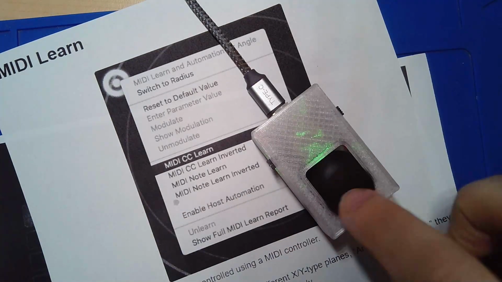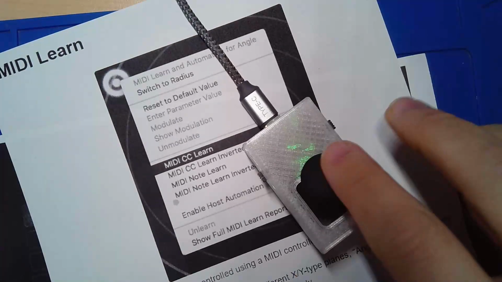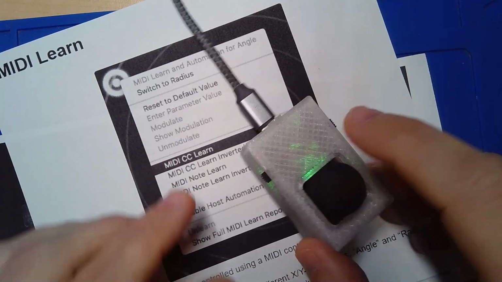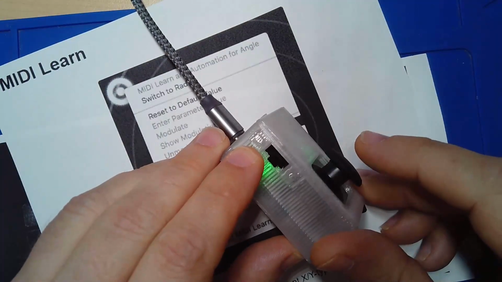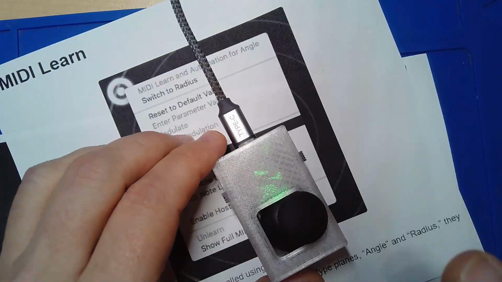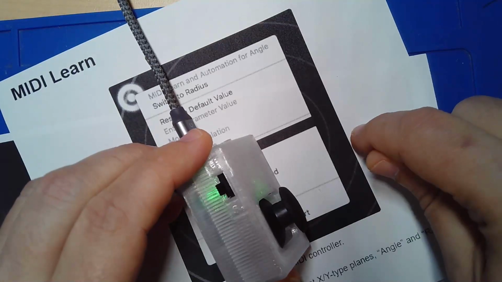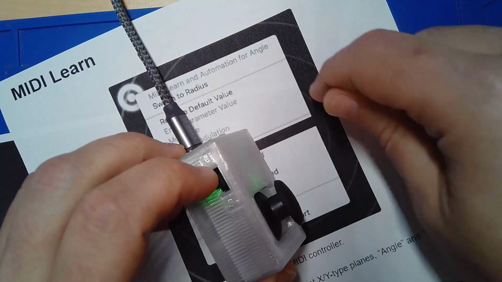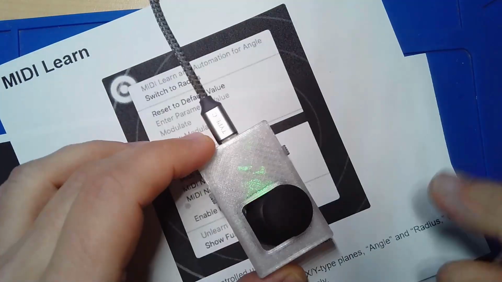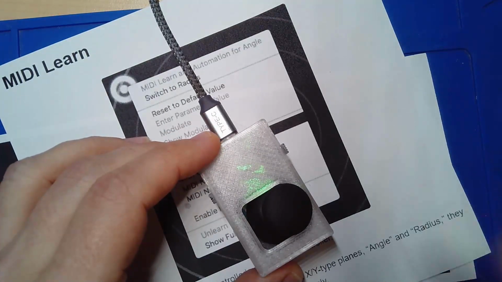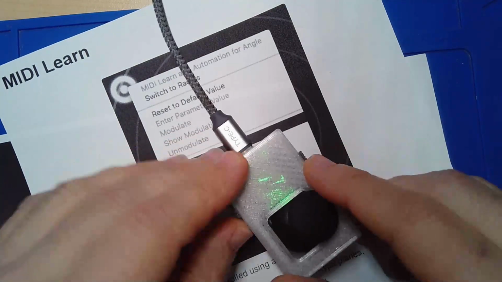Both X and Y, which means normal. So center is normal, it just acts normally. If you switch it one way, it will only send X data. In other words, only one control channel will be sent. If you switch it the other way, only Y will be sent, so only the other channel will be set.